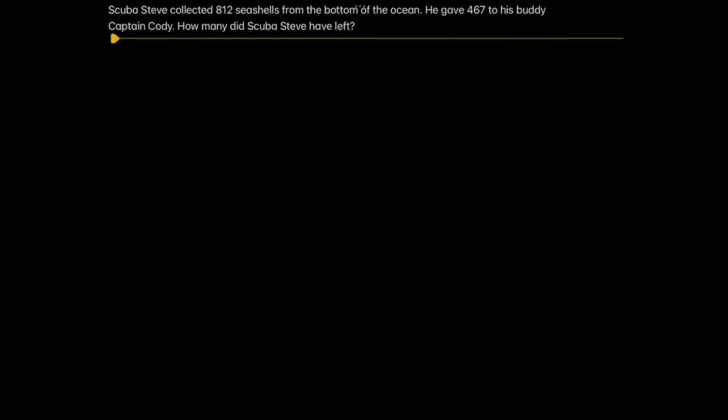I'm going to read this problem 2 times, and then we're going to figure out what we know and what we don't know, and then you'll join me drawing the strip diagram.